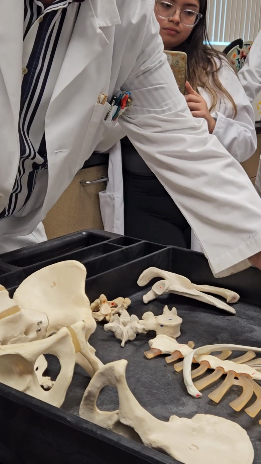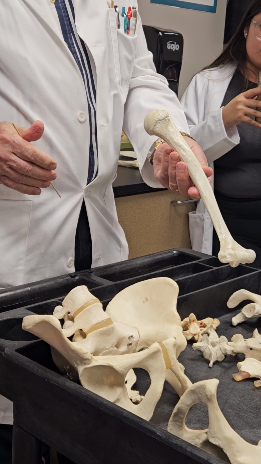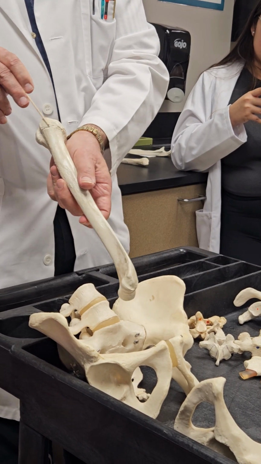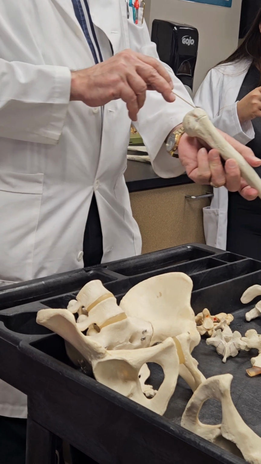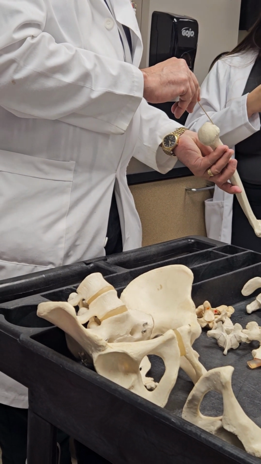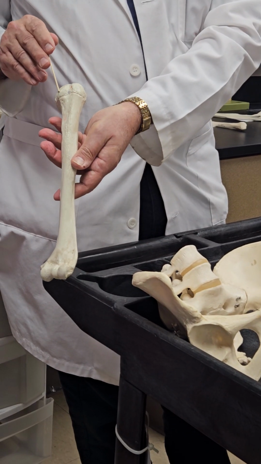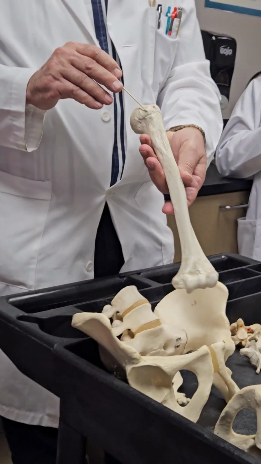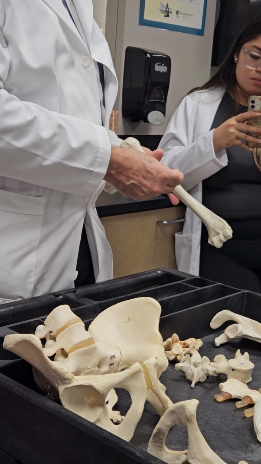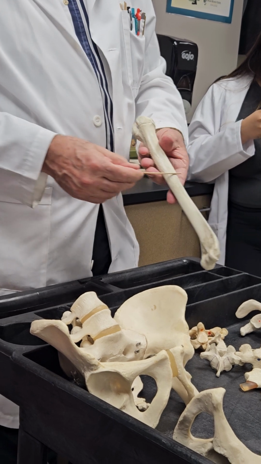That brings us to the arm bone, the upper arm bone. The name of the bone is the humerus. On the lateral side, this whole surface on the lateral side up here, greater tubercle. Then you got a little groove. Next to the little groove, lesser tubercle. Halfway down the lateral side, deltoid tuberosity.